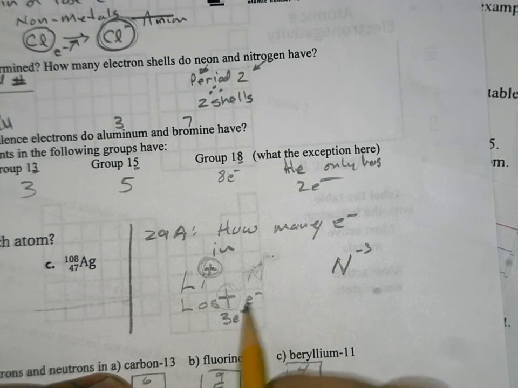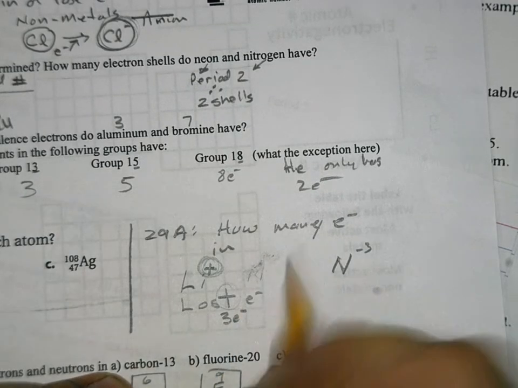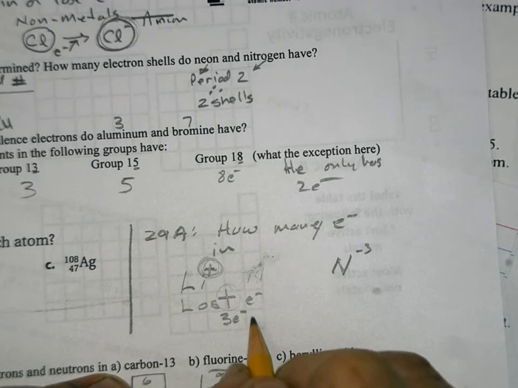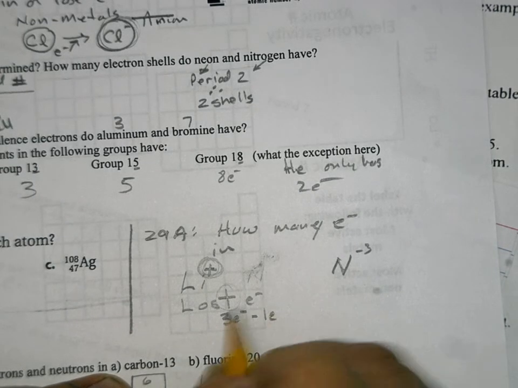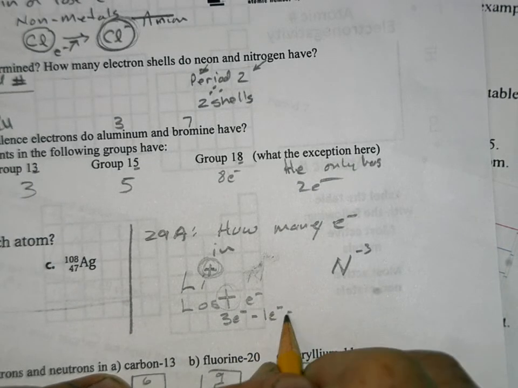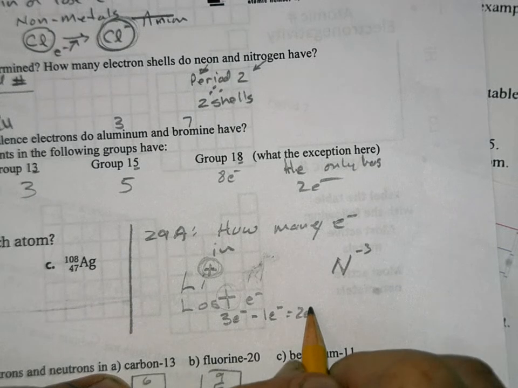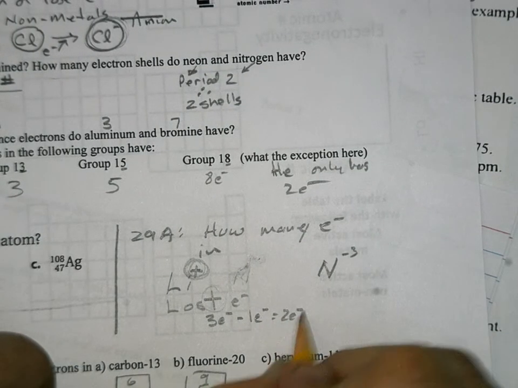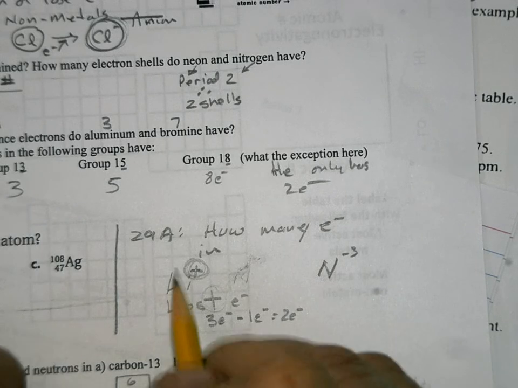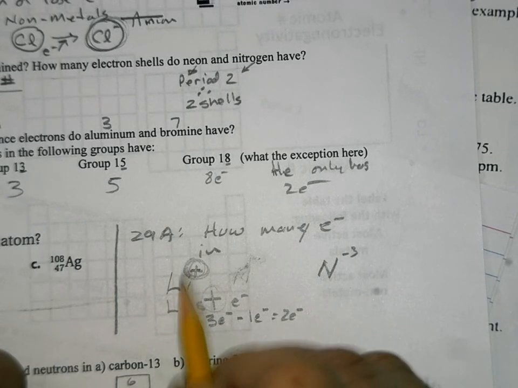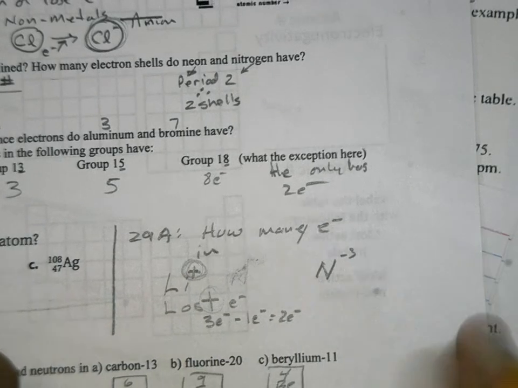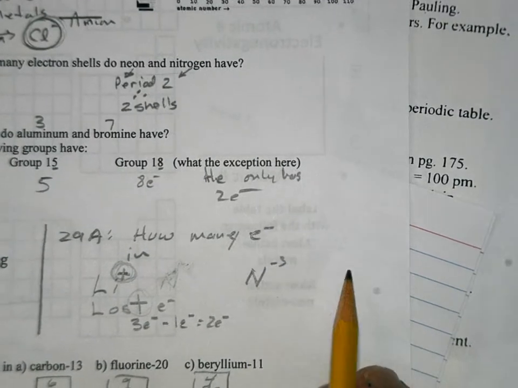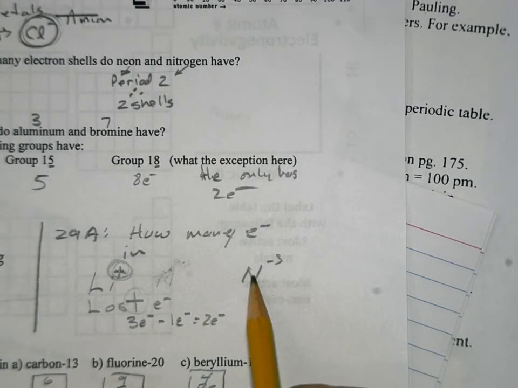But if it's lost 1 electron, because it'll lose 1 electron to be stable, so 3 electrons, I'm going to subtract 1 electron because it's lost 1 electron. It'll now have 2 electrons. Because it only has 2 electrons, it still has 3 protons in its nucleus, so that third proton gives it that plus charge. Now, over here, we've got a nonmetal, and nonmetals will have negative charges when they ionize.